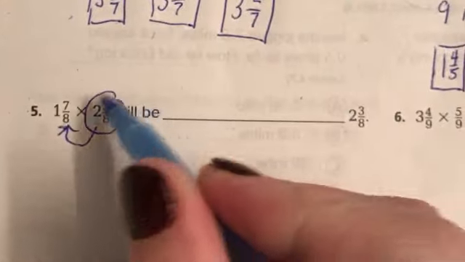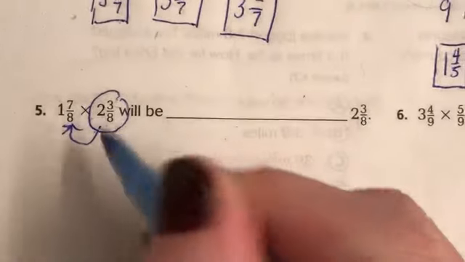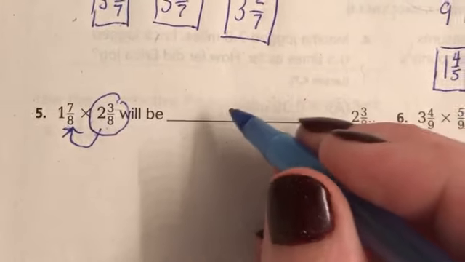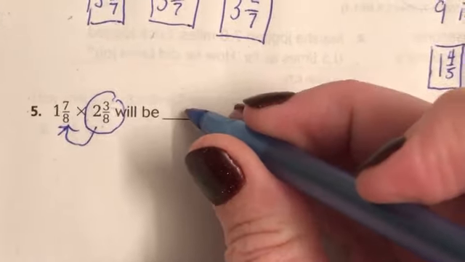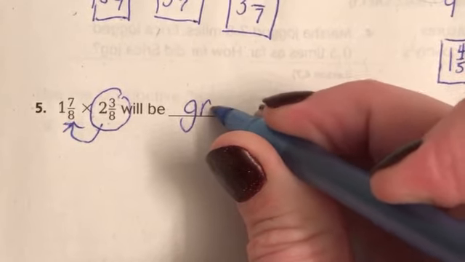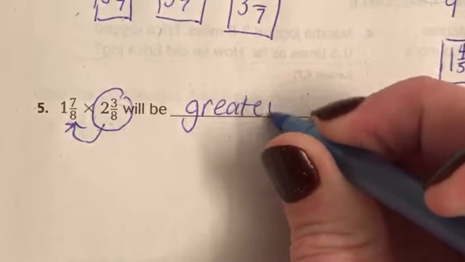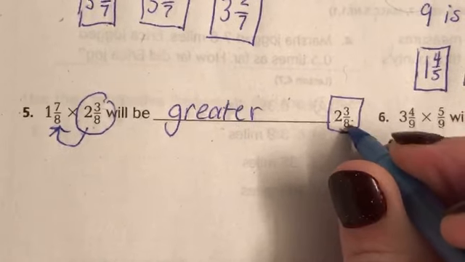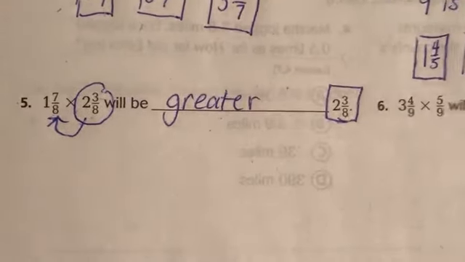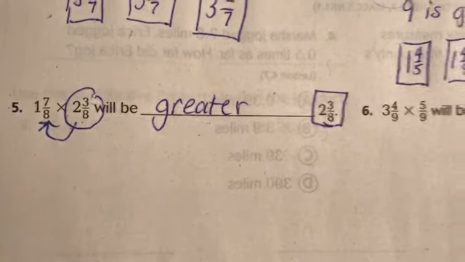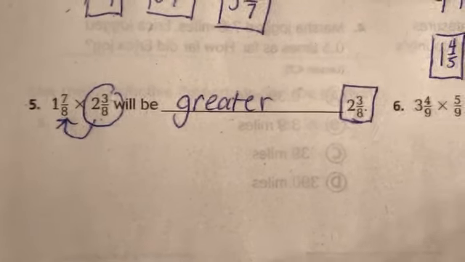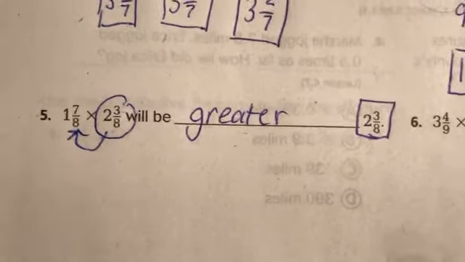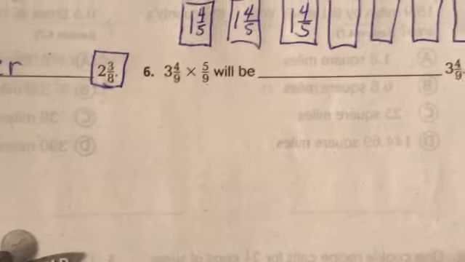So I'm multiplying this by a number that's greater than 1, which means my product will also be, very good, my product would also be greater. Anytime you're multiplying whatever the number is, here's our given number. When you're multiplying the given number by any number that's greater than 1, your answer will become greater. And that includes impropers. If I'm multiplying it by an improper fraction greater than 1, my answer will still be greater. Let's look at this one.